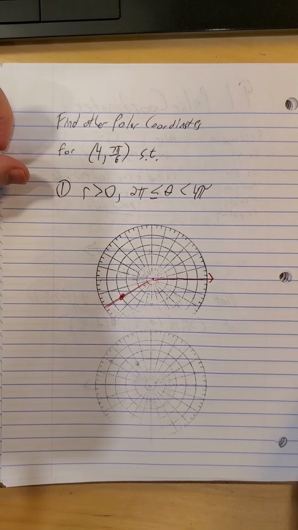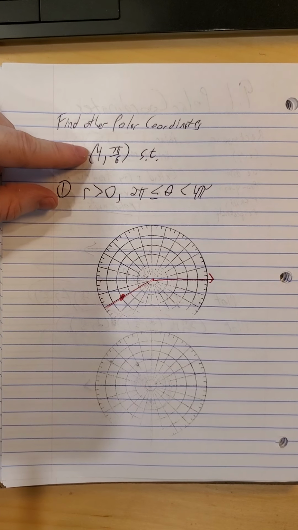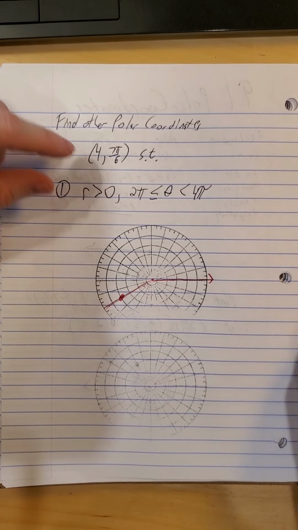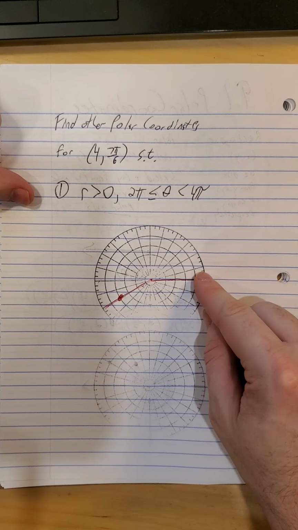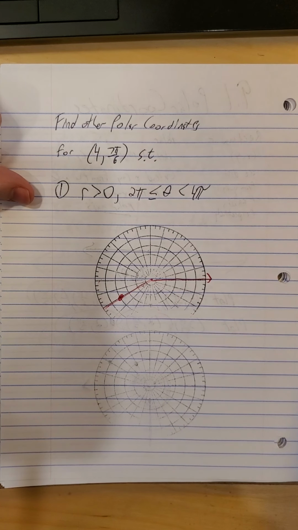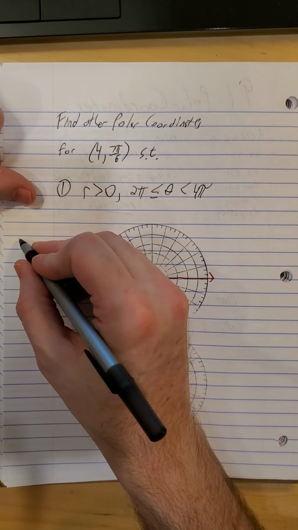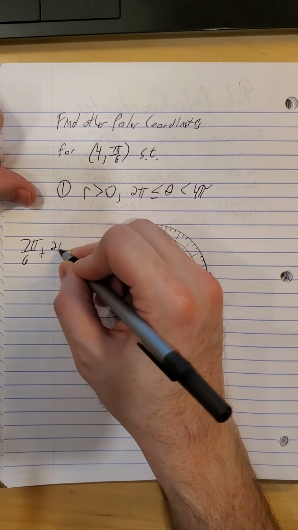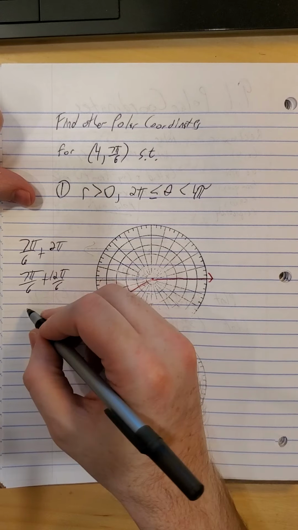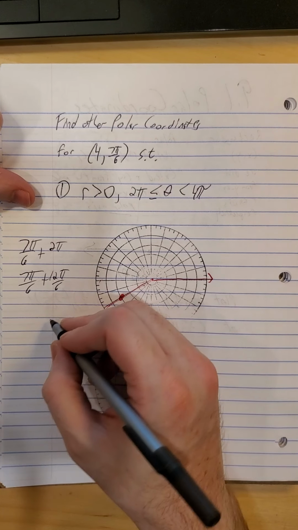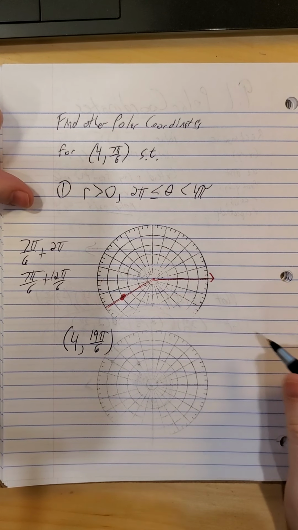So they want the same point, but they want us to keep a positive radius, so it's still going to be a 4 for the radius. Only they want us to go between 2 pi, so we need to make a full lap around, but less than 2 full laps around. So all we'll do there is add 2 pi to our 7 pi over 6. So that's 7 pi over 6 plus 12 pi over 6, which would be an angle of 19 pi over 6. So 4 comma 19 pi over 6 would be the equivalent point.